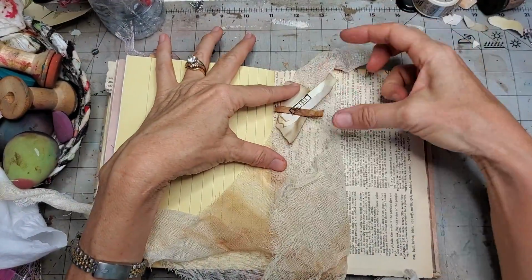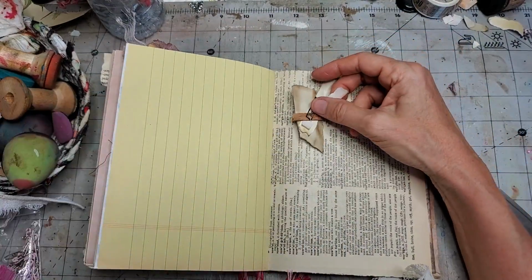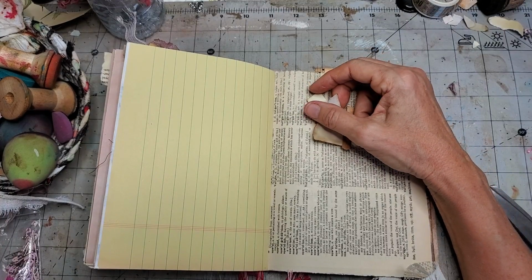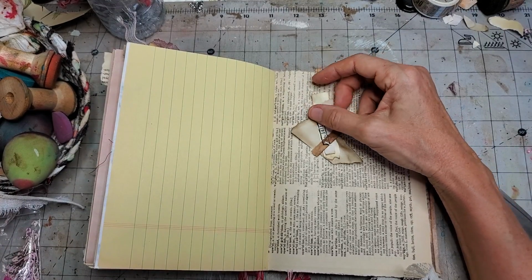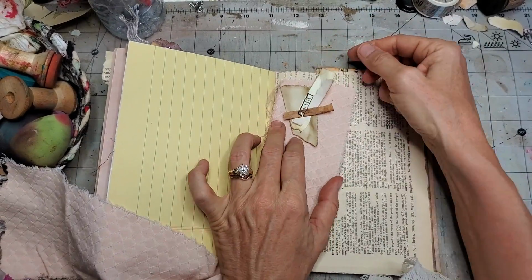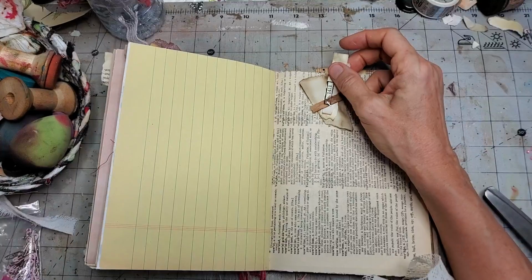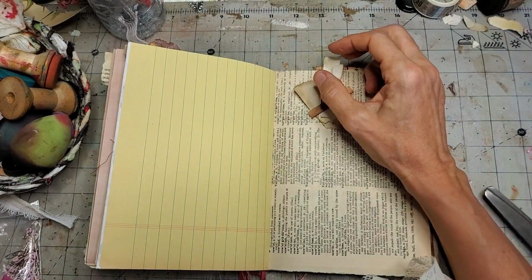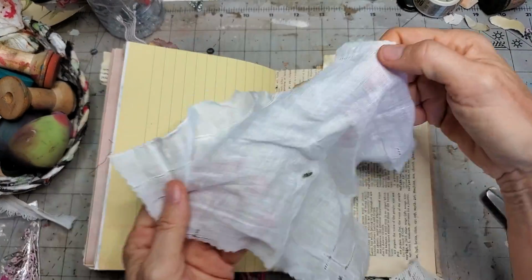Although I think that blends in a little bit too much and I lose the emphasis. So let me go with something a little contrasting. I have this. I could do something like that. All right, so I'm trying things on for size. And white, don't ignore white. White gives you a nice pop a lot of the time.